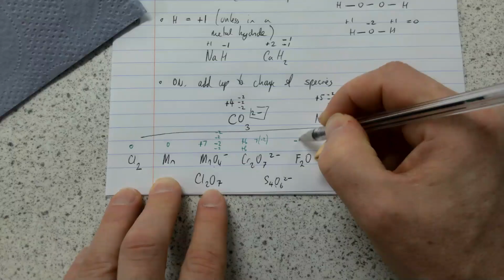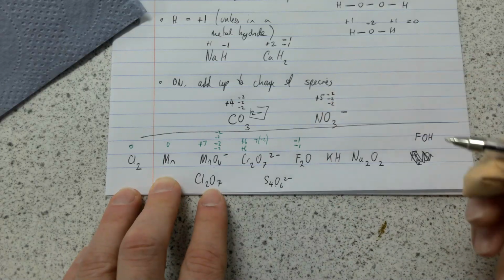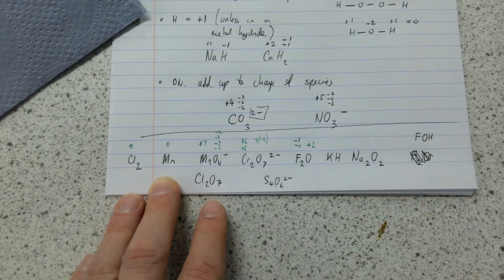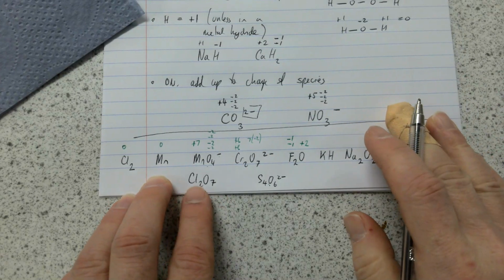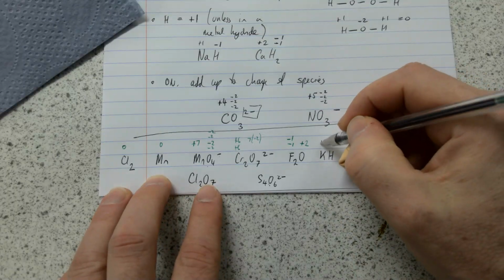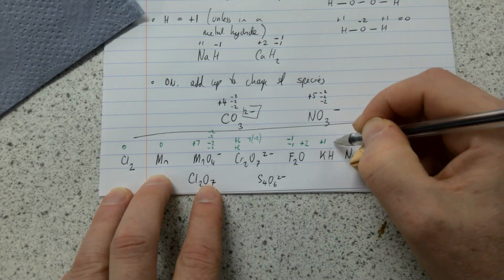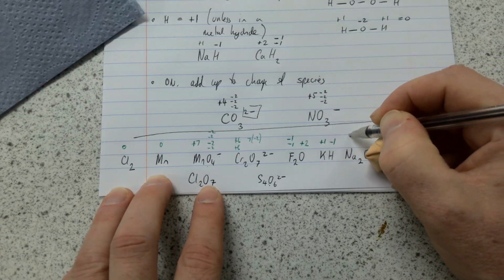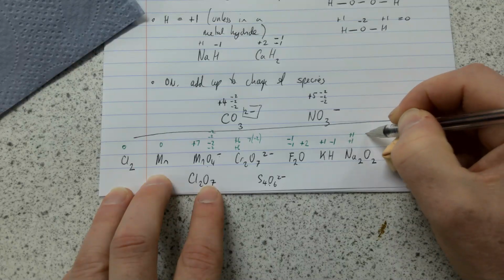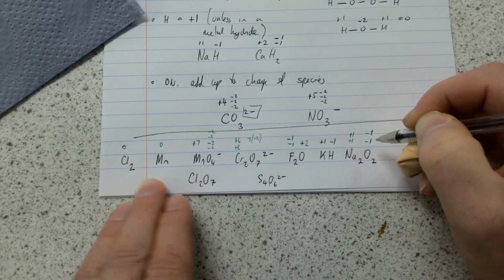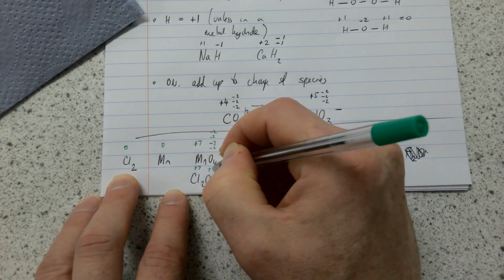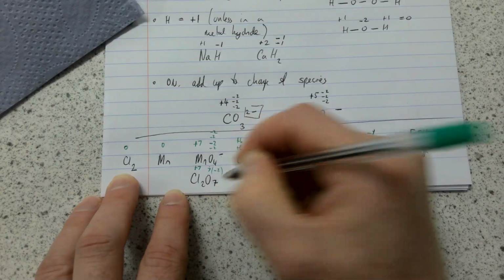Fluorine is the most electronegative element, so there it has to be -1 and -1. So the oxygen in this case is +2. That's obviously what you were thinking about earlier on, he says confidently. Here it's a metal hydride, so the metal is +1, the hydride is -1. Here we've got a peroxide. Each chlorine here is +7 because we've got 7 -2s.